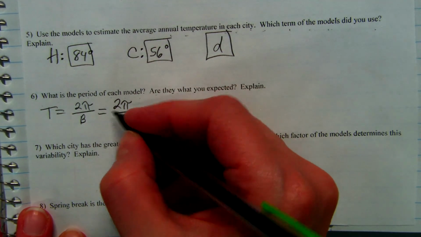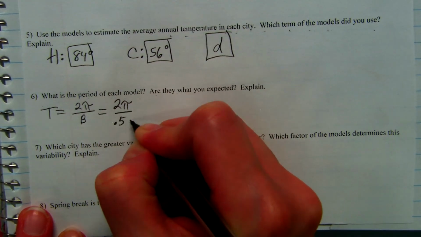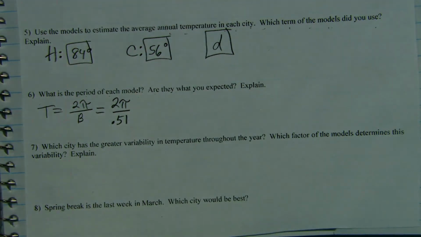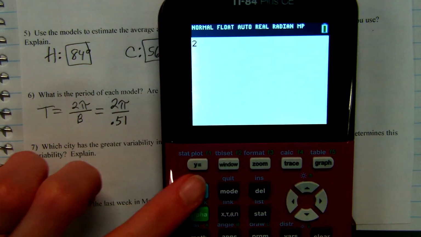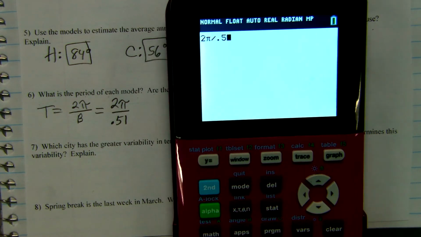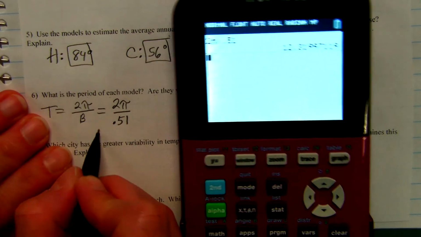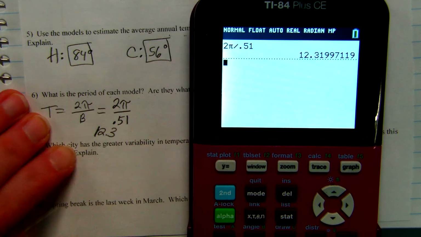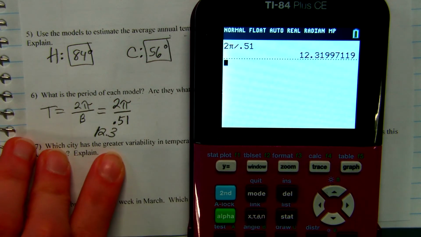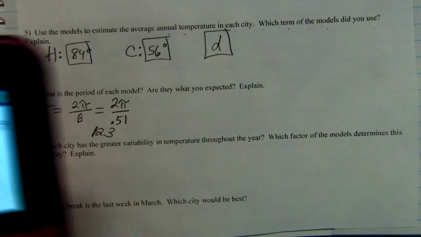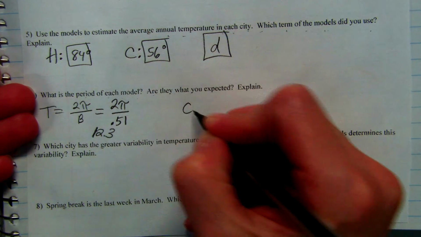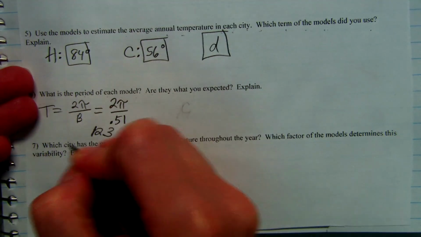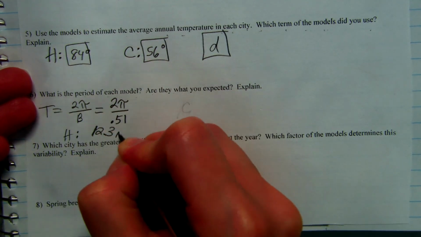So for Honolulu, we're going to take 2 pi and divide by 0.51. So we can just do that on the calculator. 2 pi keys over there, divide by 0.51. And we get 12.3, which means that the pattern for the temperatures is repeating every 12.3 months. It's close. And then let's do the same thing for Chicago. So that's for Honolulu. I'm going to put H, and then this would be months.